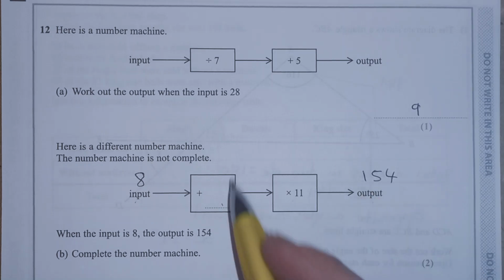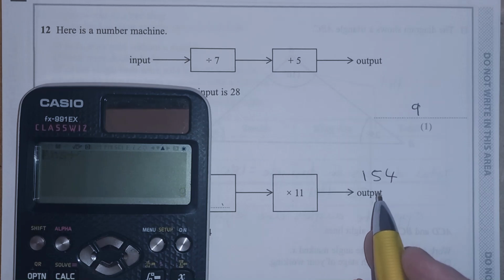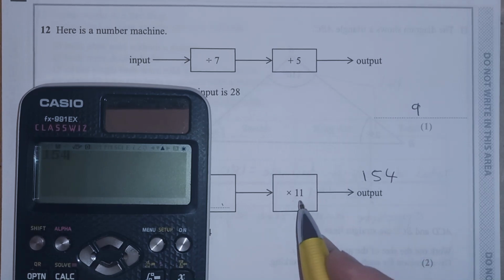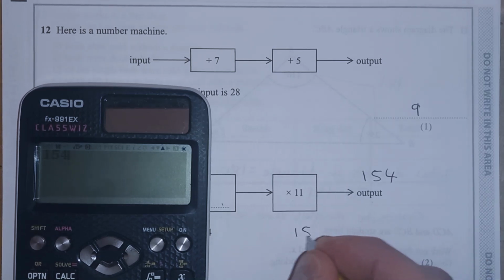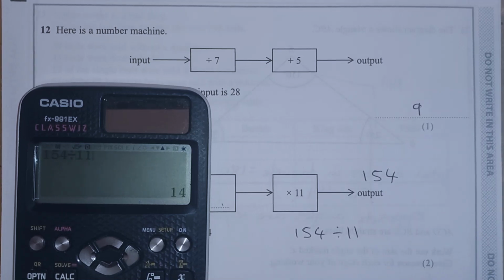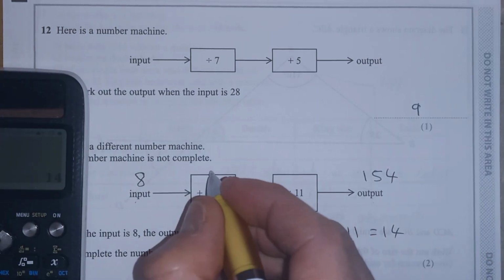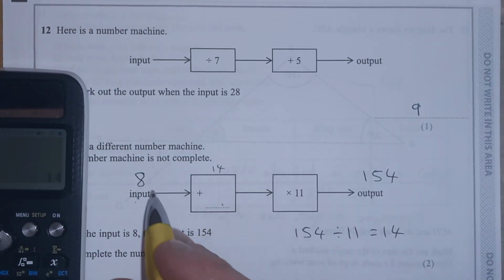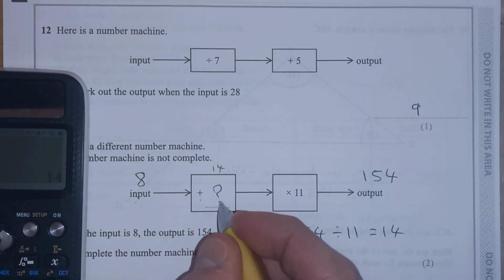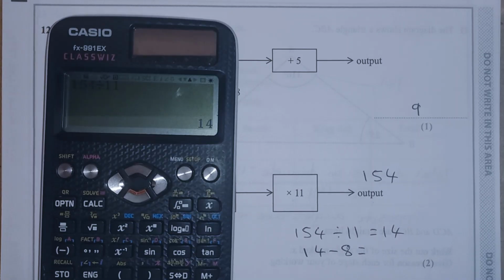So what we can do is work backwards. We're starting at the end, so we're starting with 154. Going backwards, we do the opposite. So we're going to do 154 divided by 11, which gives us 14. So there's going to be 14 here. So 8 plus something gives us 14. So we can say, well, 14 minus 8 gives us the missing number, 6.